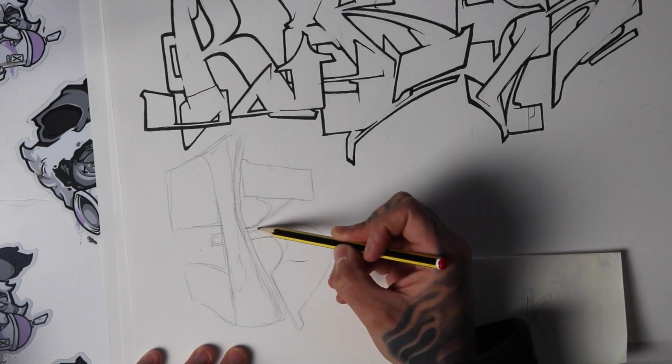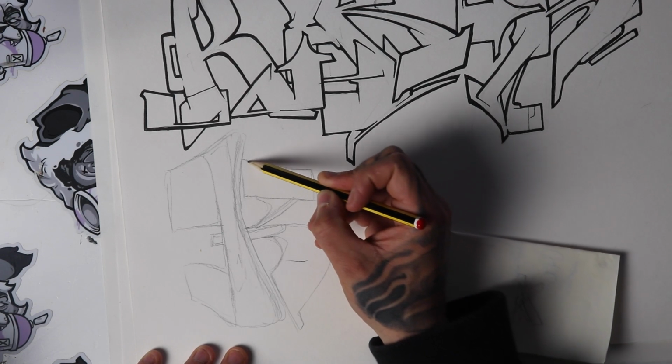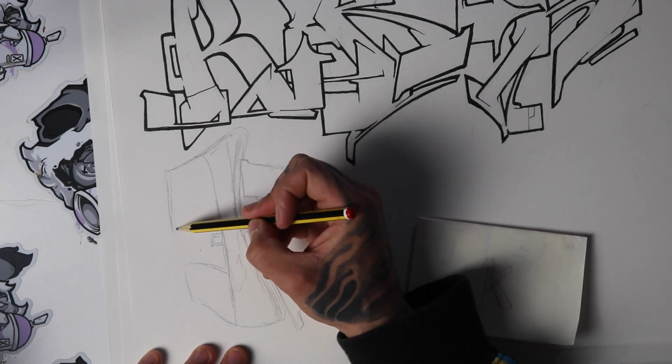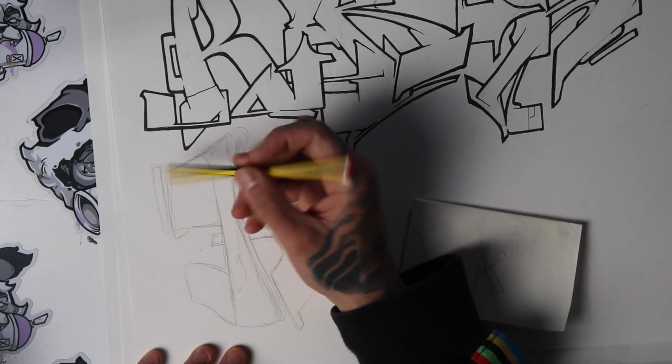Like I said with all my tutorials, I like to do a different variation of letters, just hopefully because it gives you a good indication of the style you want to hone in on and what you want to get better at. You might like your letters real fat and chunky, you know what I'm saying? That's how I like my letters.